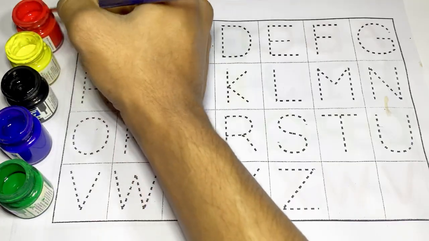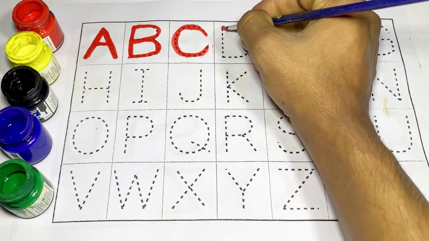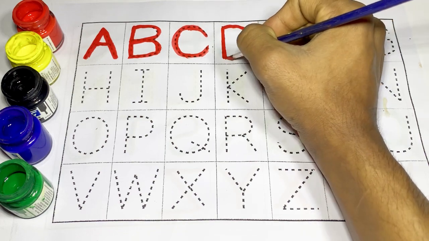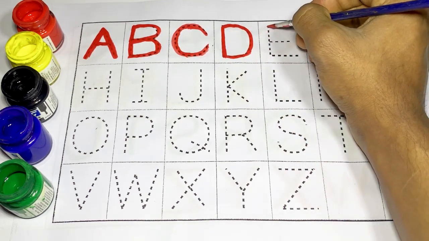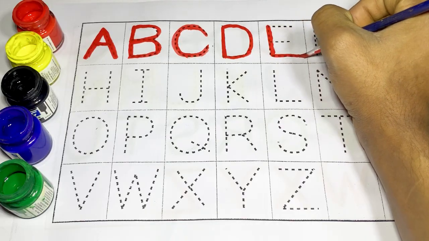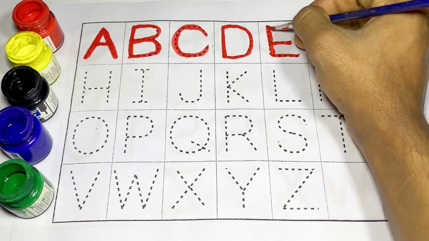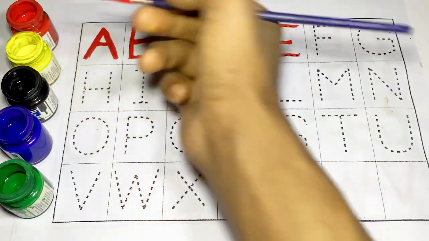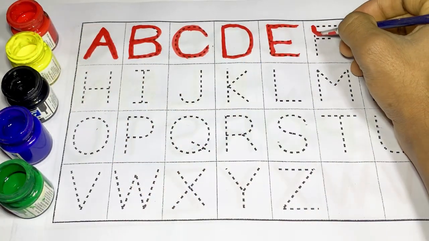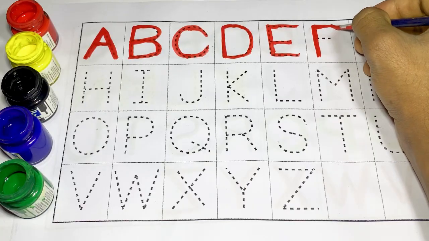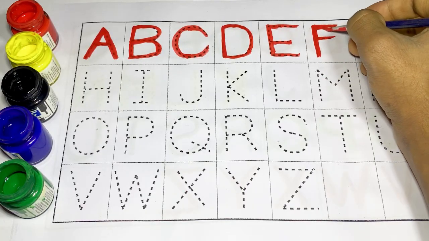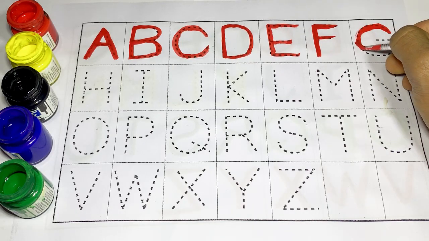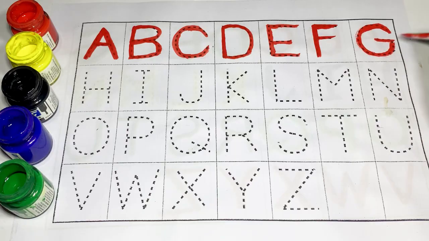Kids again use red color and draw D. D for dog, D for doll. E. E for egg, E for elephant. Kids again use red color and draw F. F for fish, F for fan. G. G for goat, G for grapes.